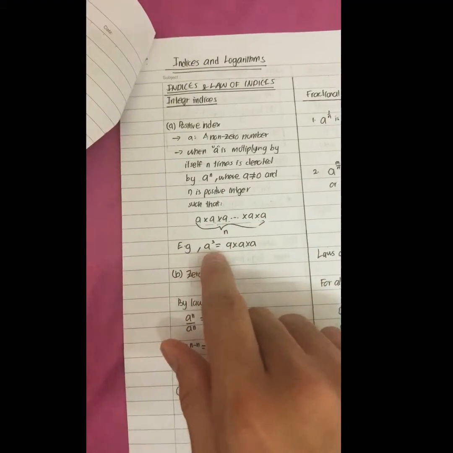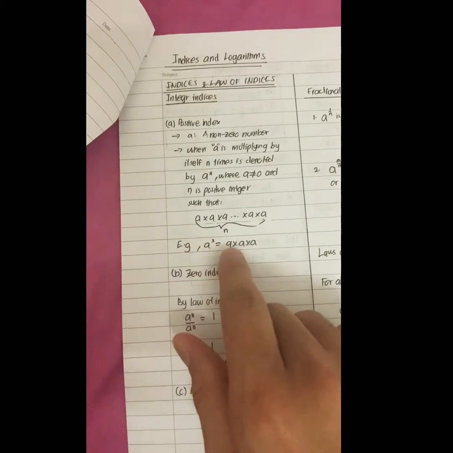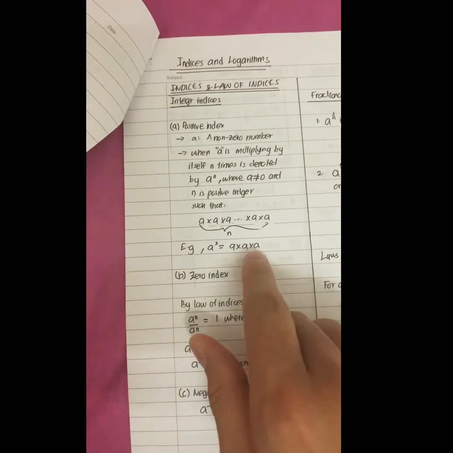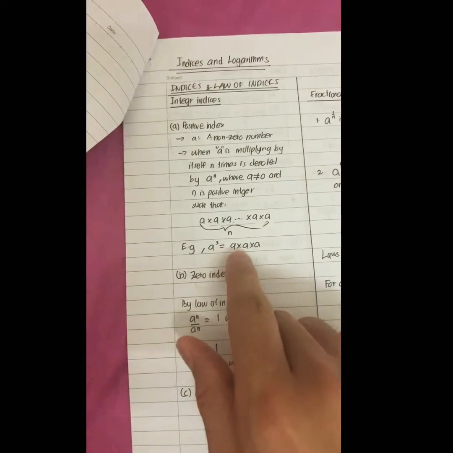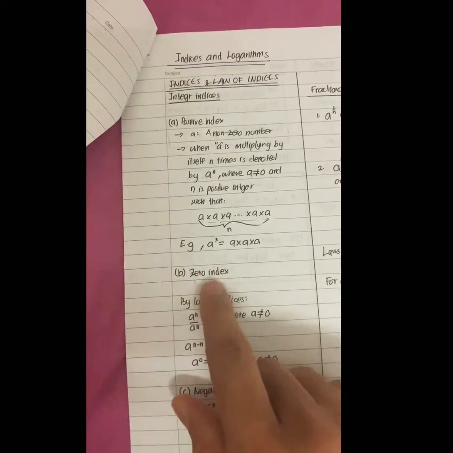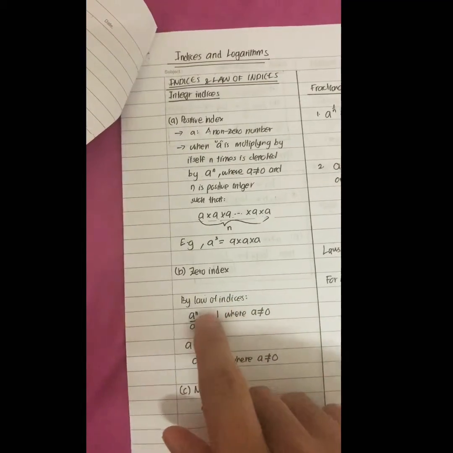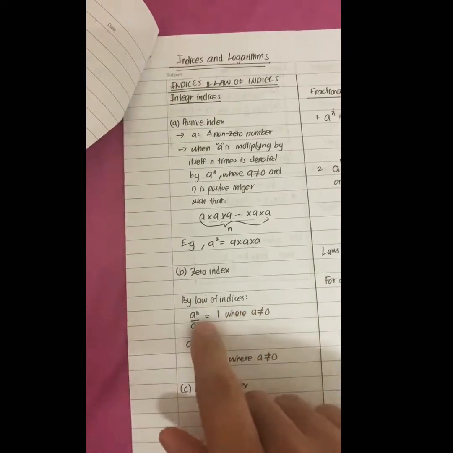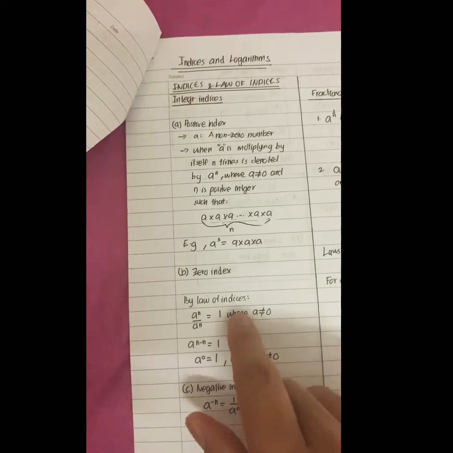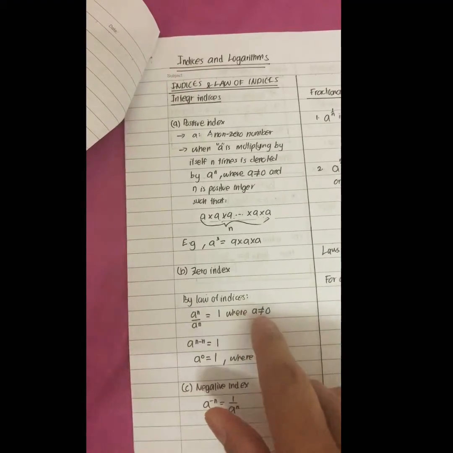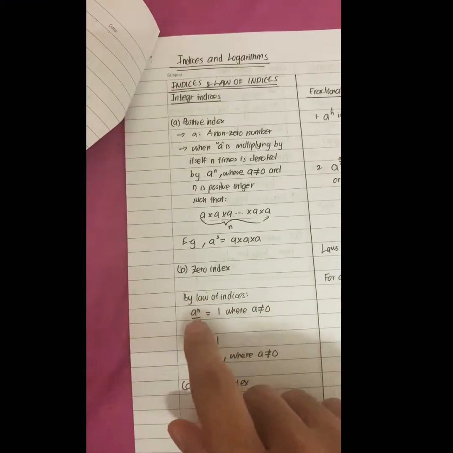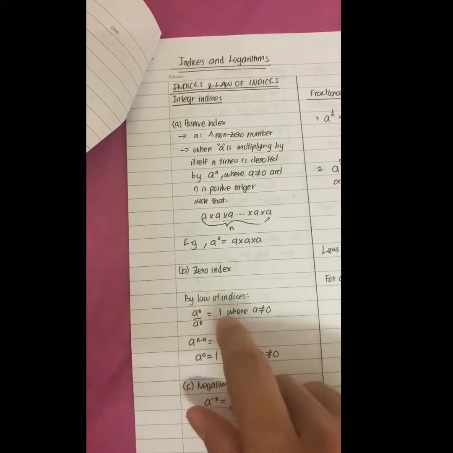For example, A to the power of 3. Here we have A times A times A. So we have A to the power of 3. Next, we are going to zero index. What is the zero index? Okay, by law of indices, A to the power of n divided by A to the power of n is equal to 1, where A is not equal to 0. Because if A is equal to 0, here we cannot get 1.